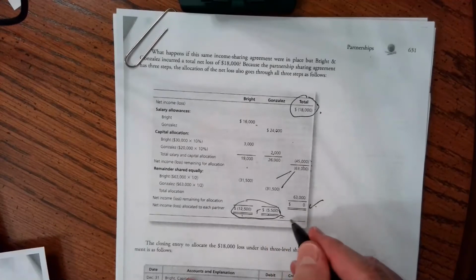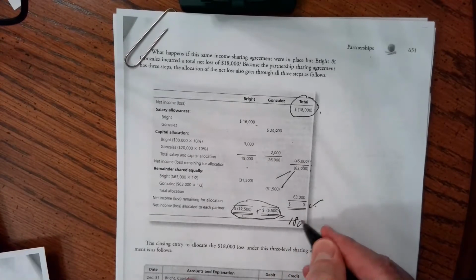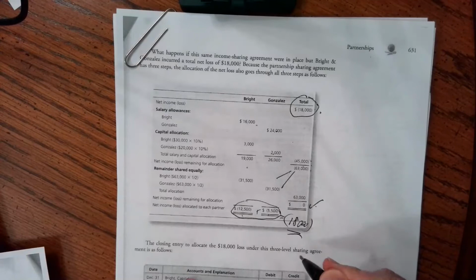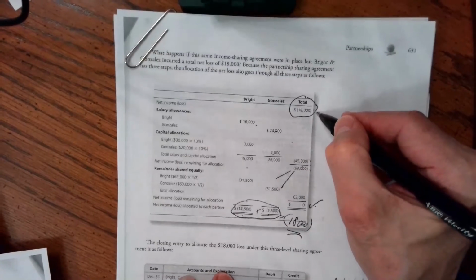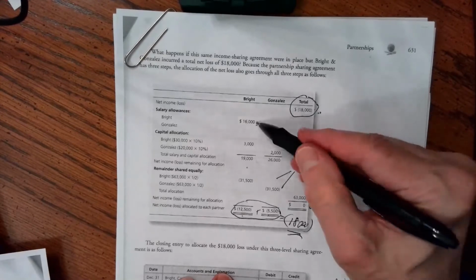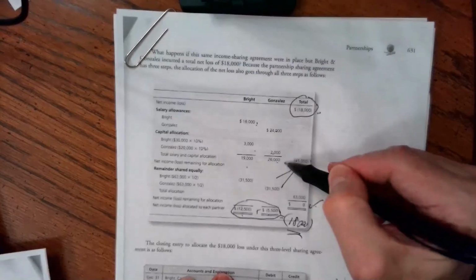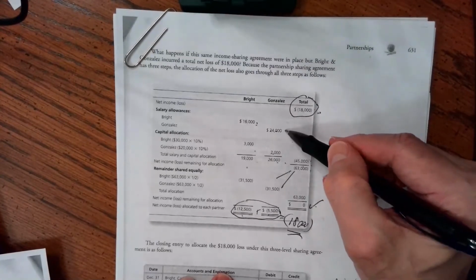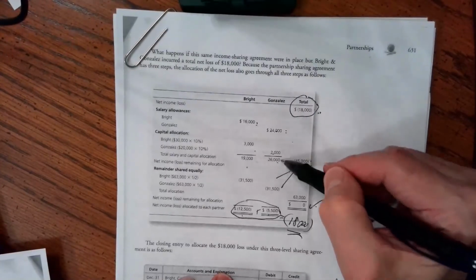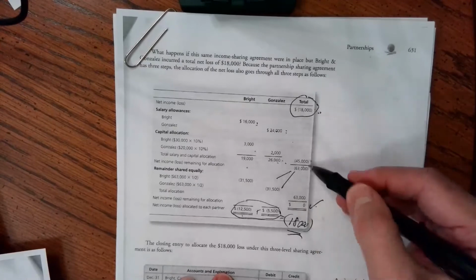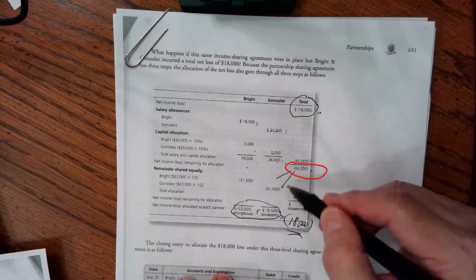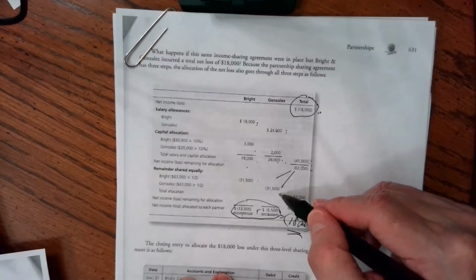Those two losses total $18,000 negative. Again, if it's a net loss that's being distributed, we still go through the formulas in a positive way, of what they would have gotten in a normal year in terms of any salary allowance, capital allocation, but then that increases the amount of the negative or loss that's distributed 50-50 in this case to each partner.